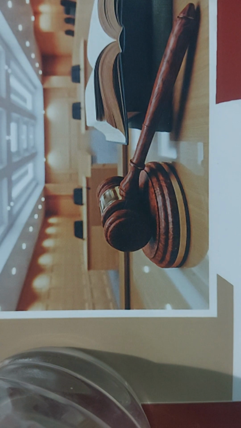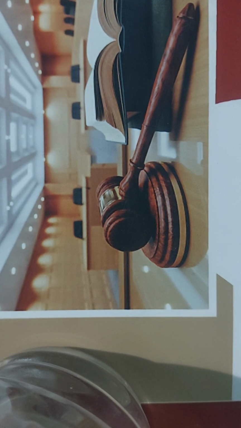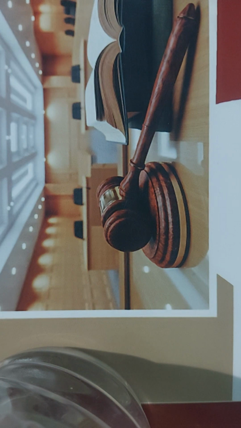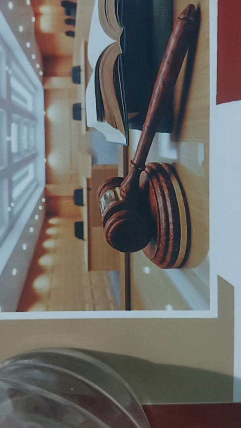Which term is equivalent to law in French? Droit, D-R-O-I-T. What is the tenure of Chief Justice of Nepal? 6 years.